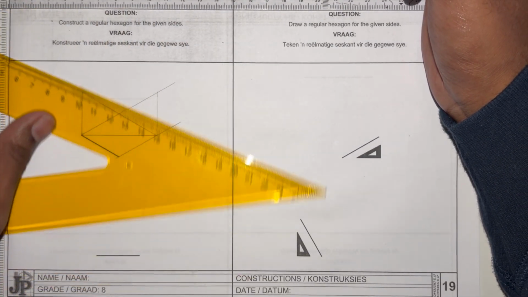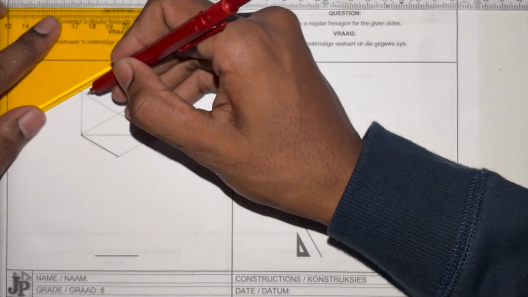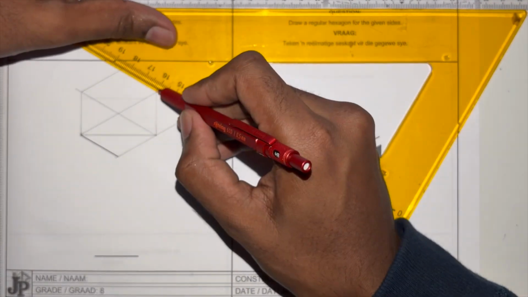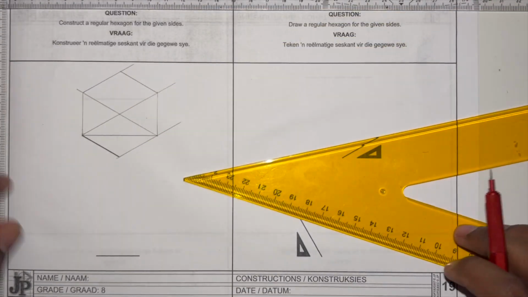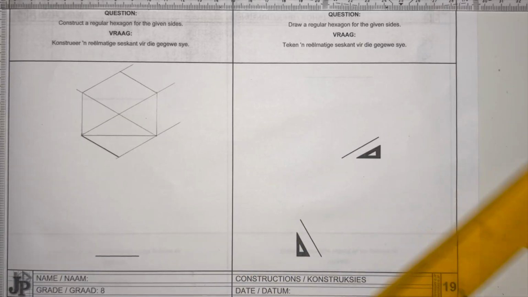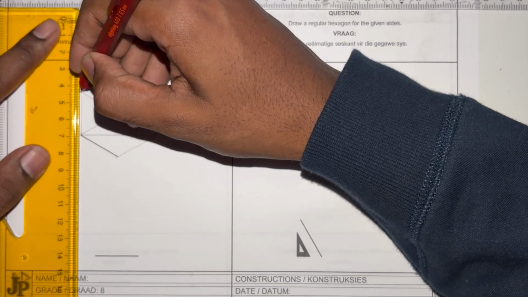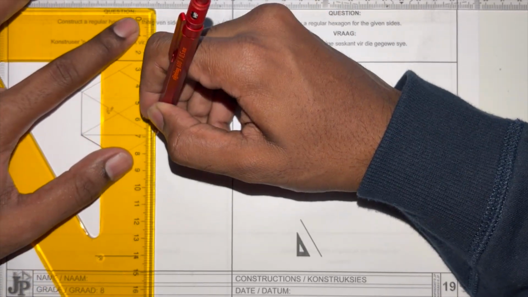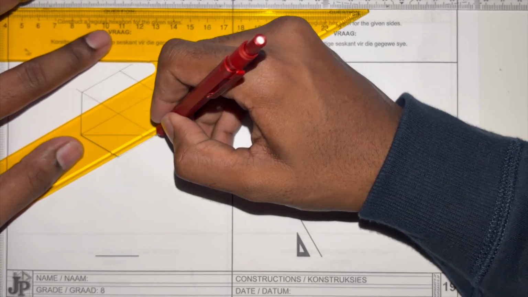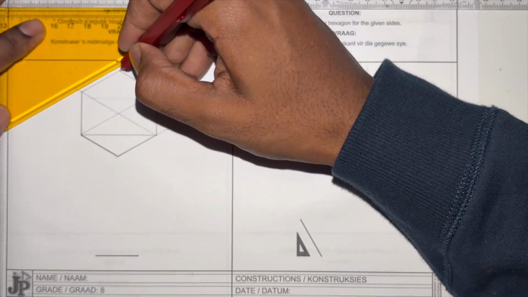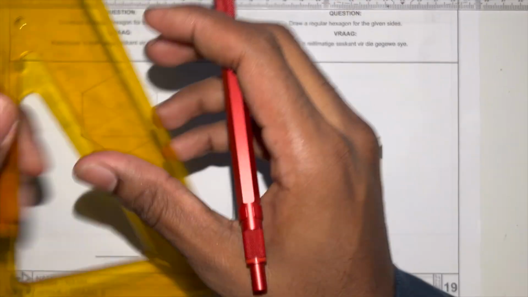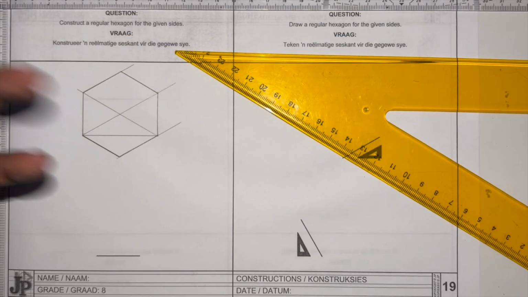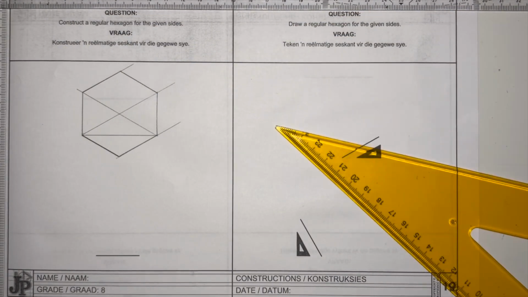Now go back to 30 degrees, take it to the left, draw a line going this way, flip it over, draw a line going that way. There we go. This now is my hexagon formed, but I'm not done there. This has been drawn in construction. If I want to get the full marks, I need to highlight, outline. So I'm just going over the lines that I've drawn one more time. That's how I outline.